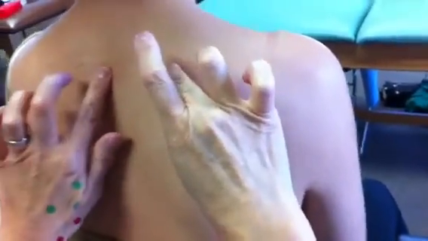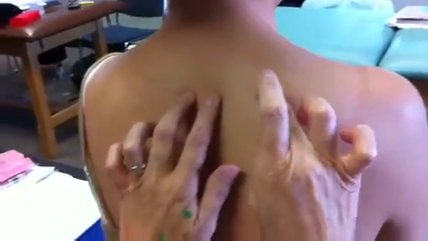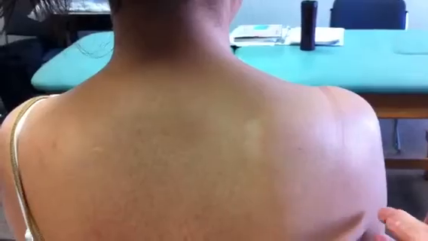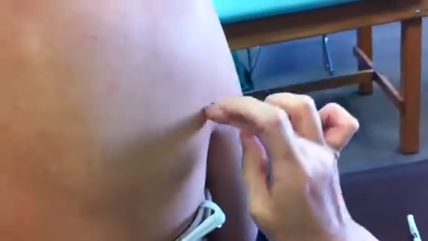Small intestine 9. Posterior and inferior to the shoulder joint. When the arm is adducted with the arm hanging freely at the side, the point is one cun above the posterior end of the axillary fold crease. Okay, so the axillary fold crease is right here, right? The distance between the medial border of the scapula and the spine is 3 cun, so we can use one third of that distance as 1 cun, and from this crease 1 cun up is small intestine 9.